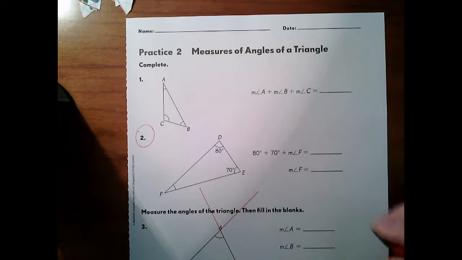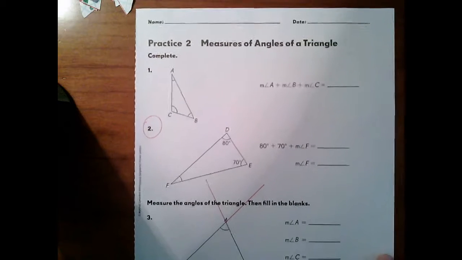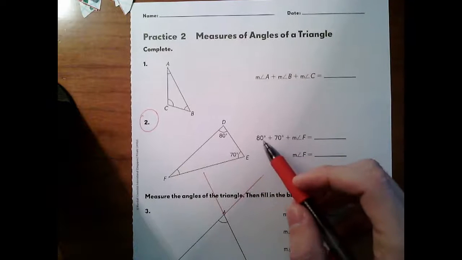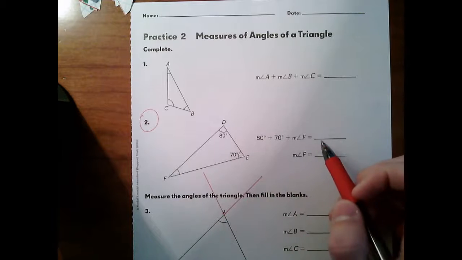This is going to be our walkthrough of some questions from lesson 13.2, which is measures of angles of a triangle. I'll just do a few select ones here. First is going to be number 2. 80 plus 70 plus whatever angle F is equal to how much?